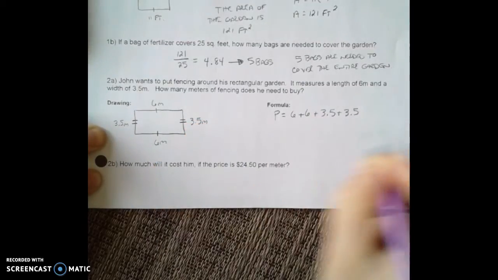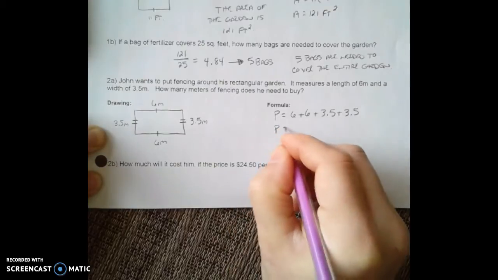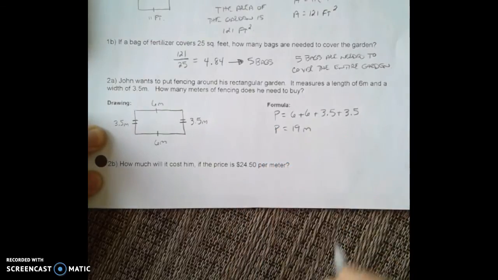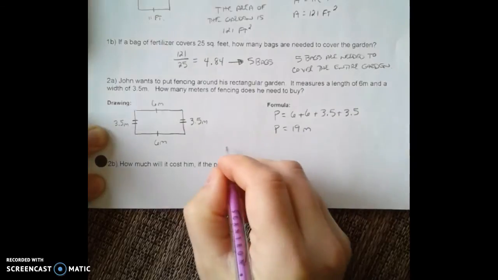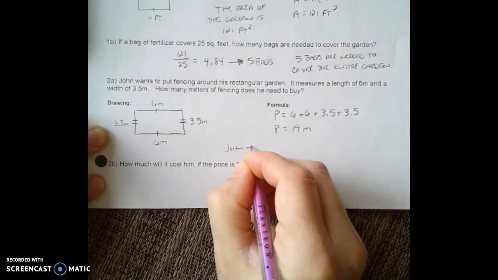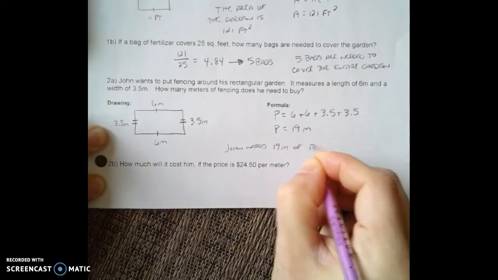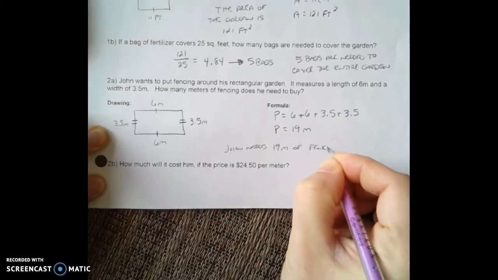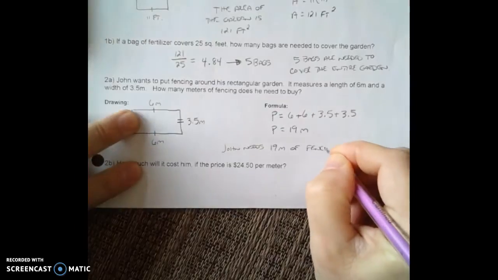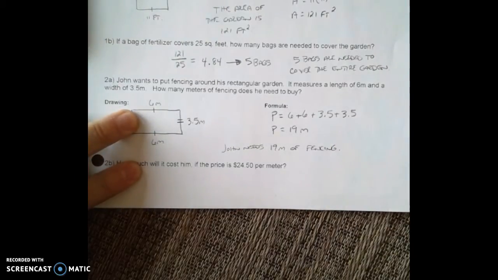And so I'm just going to have to add up all of those numbers. Well, when I add them together, I get a perimeter of 19 meters. So we're going to say that John needs 19 meters of fencing.